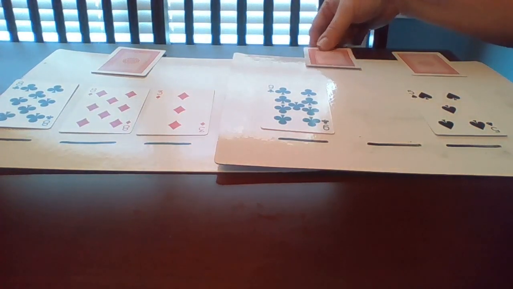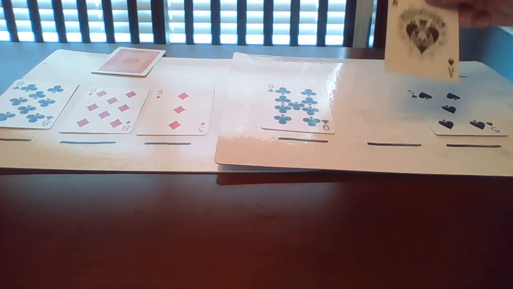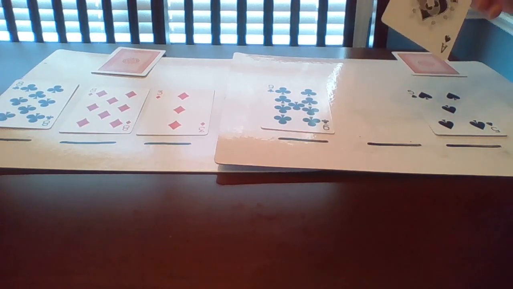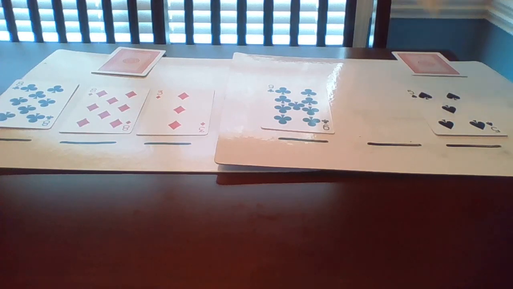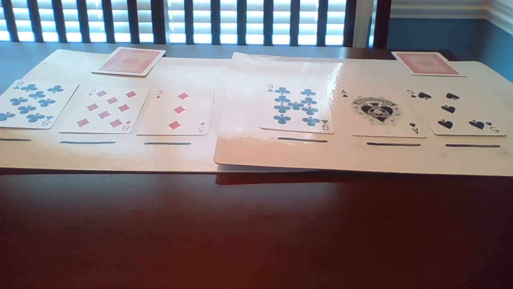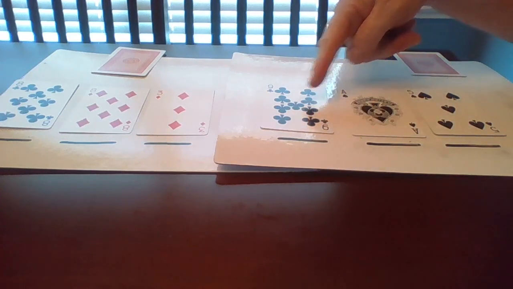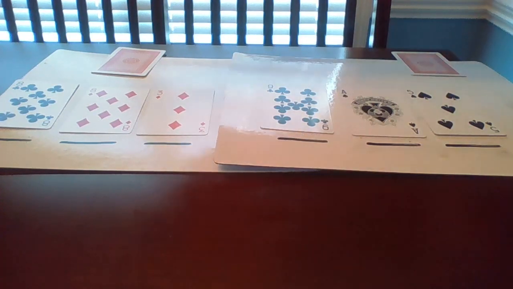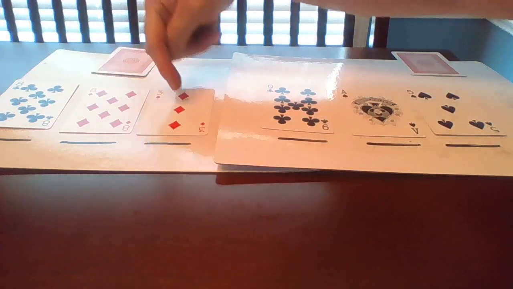And then this person, I have a 1, but because I can see what they did, I can't pass anymore anyway, so I have to put it here. So let's look at our numbers. On this side, we have 915. On this side, we have 883.